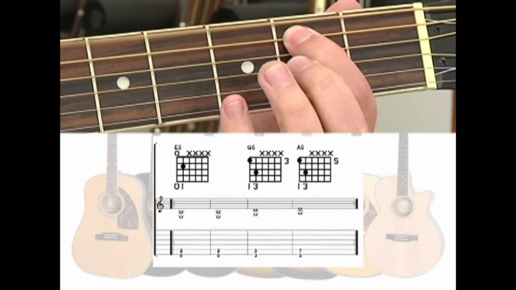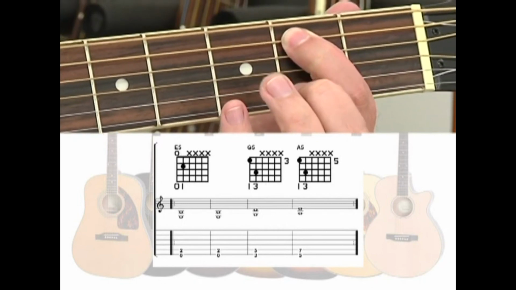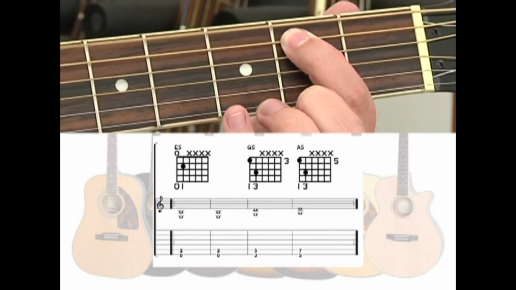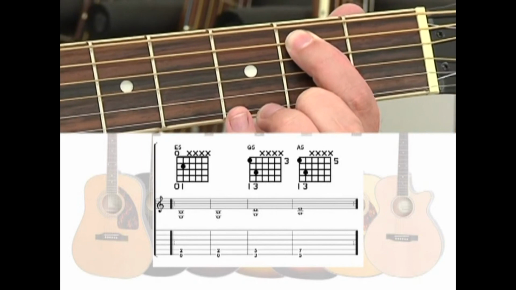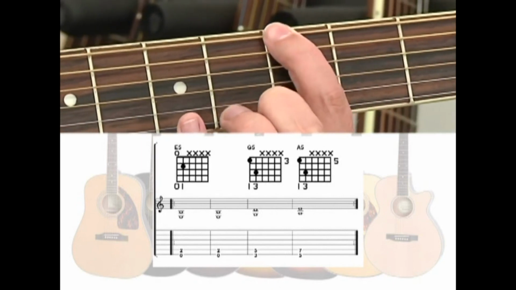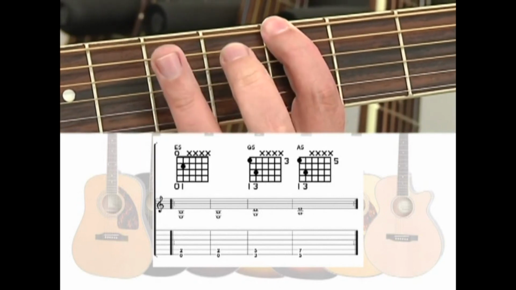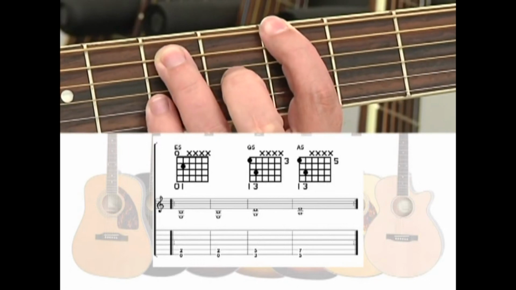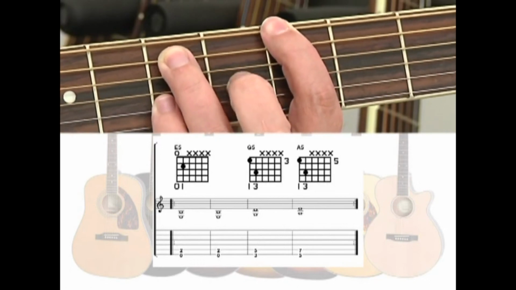1, 2, 3, 4. 1, 2, 3, 4. Next is G5 with the index finger on the 6th string 3rd fret and ring finger on the 5th string 5th fret for 1 measure.